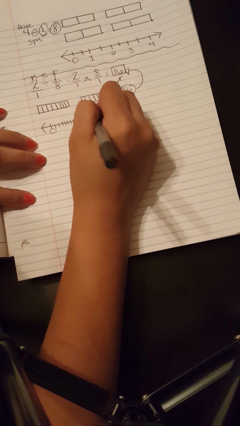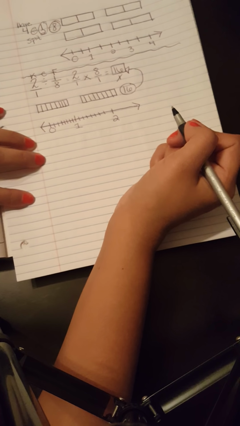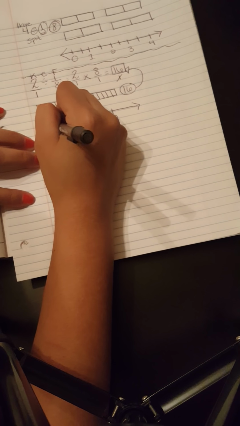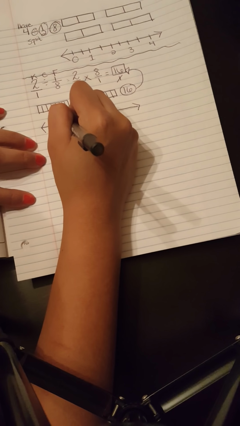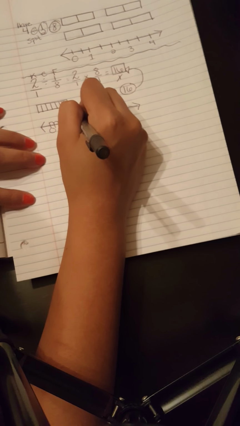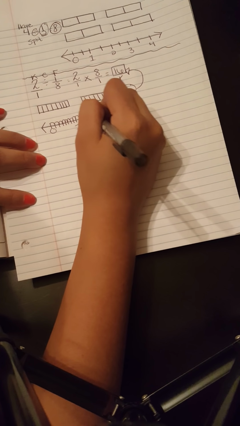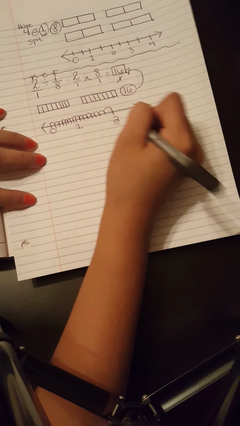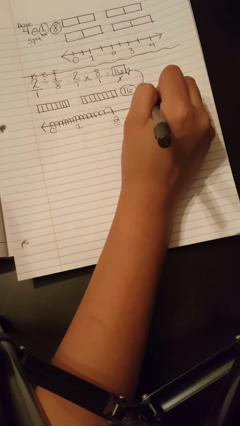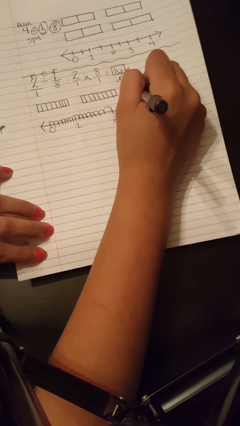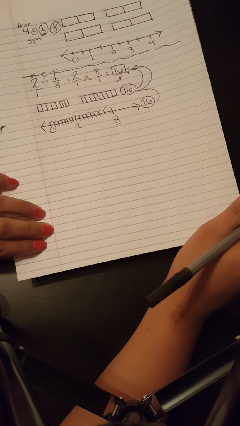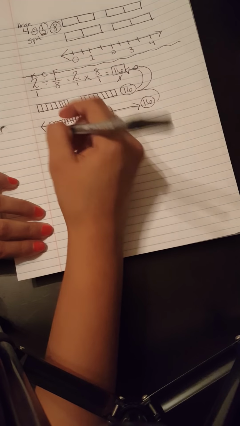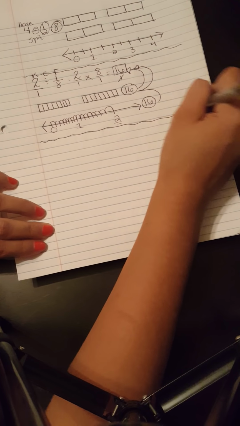Then 1, 2, 3, 4, 5, 6, 7, 8, and on up to 16 pieces to get to the whole that I need, which is 2. The answer is 16. Same answer. 3 ways of solving. Let's go ahead and do the next one.